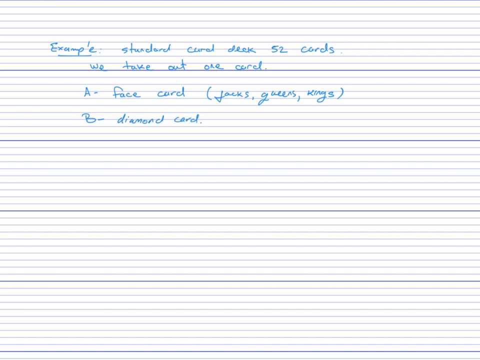Now let's continue with an example. Suppose that we have a standard card deck with 52 cards, no jokers. And we take out one card. A is defined as a face card. What do I mean by face card? Well, jacks, queens, or kings. Great, now let's define B. B is a diamond card. Great. Now here's the question. Are A and B independent?